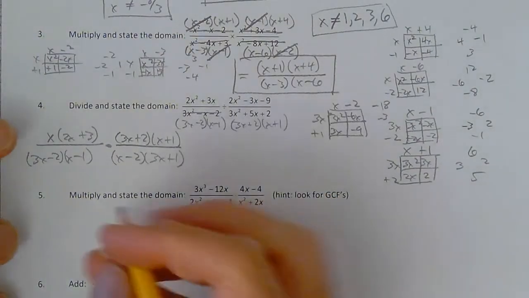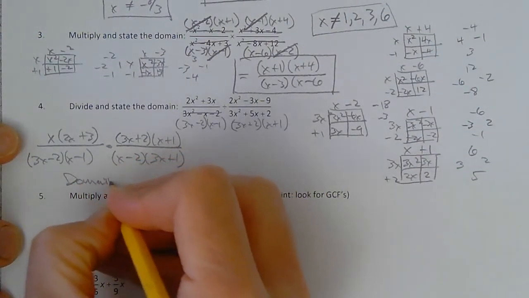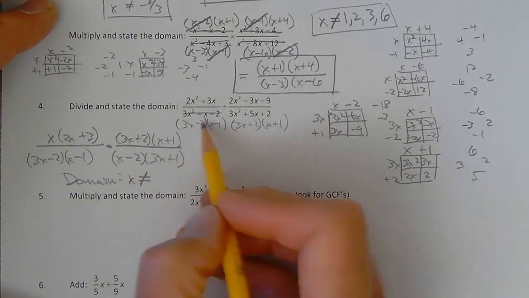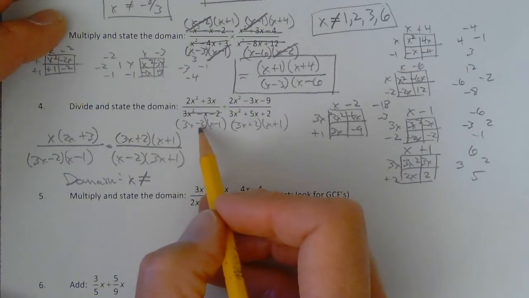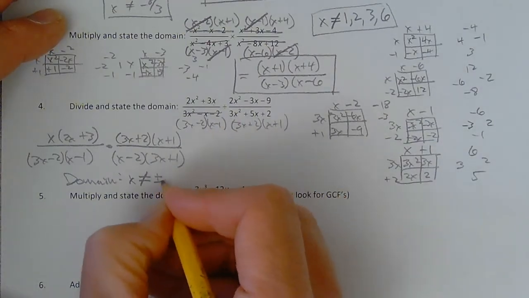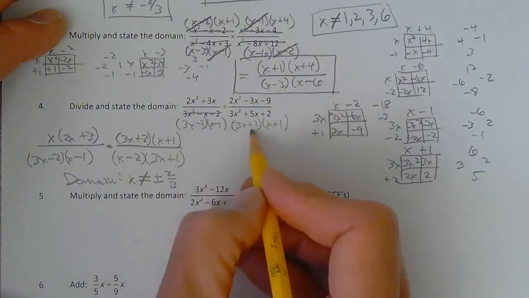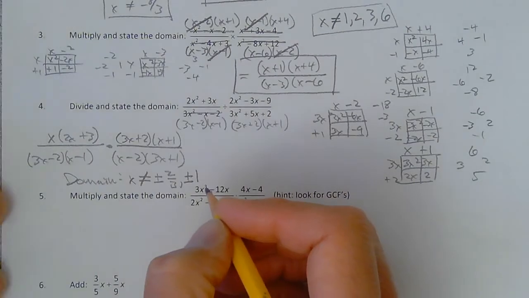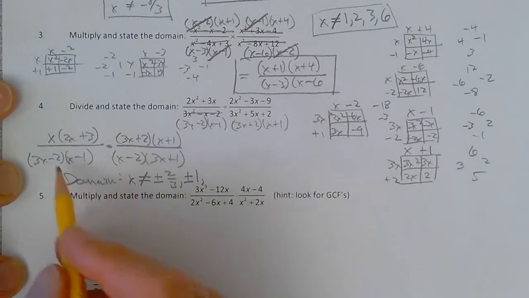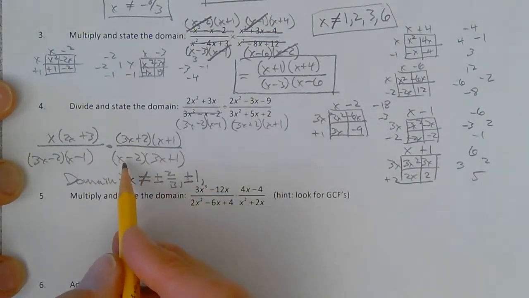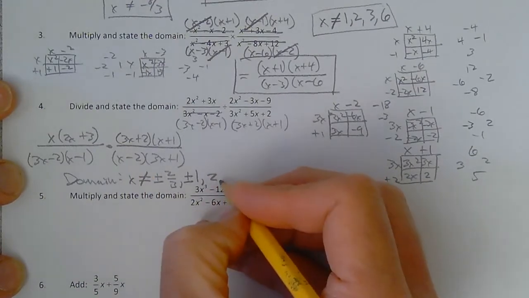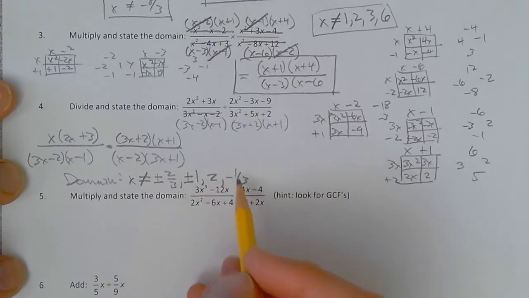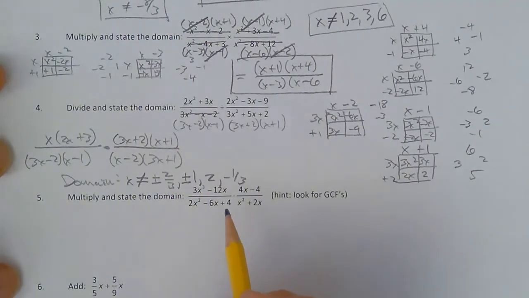Okay. And so my domain on this is going to be x cannot equal anything that would have made the original problem have a 0, which would have been a 2/3 or a negative 2/3 because of these two pieces. 1 or a negative 1, so I'll call that a plus or minus 1. And now additionally, now that I've rewritten the problem here, it kicks a 2 into there and a negative 1/3. So there are actually 1, 2, 3, 4, 5, 6 numbers that I cannot use for x in this.